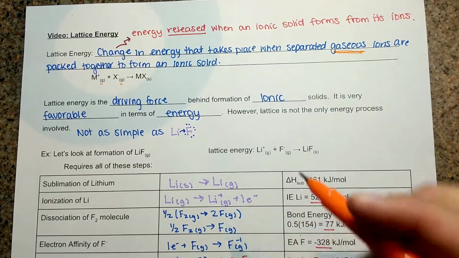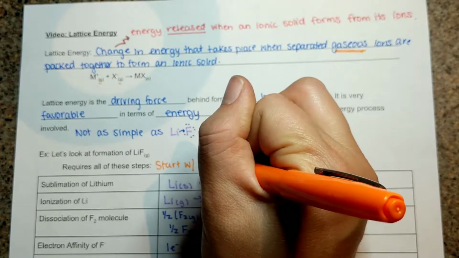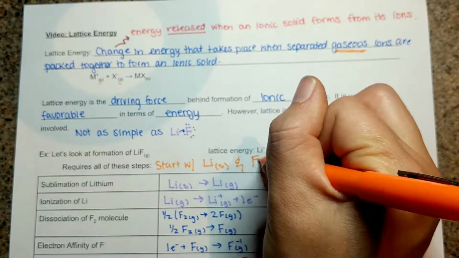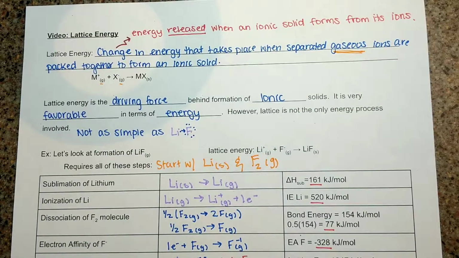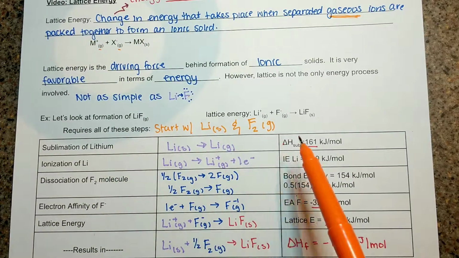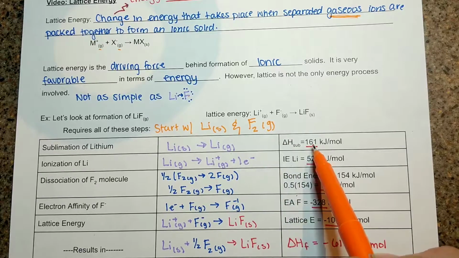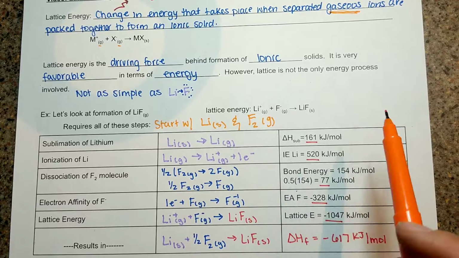To do that, I'm starting with the elemental forms of each. So lithium being a solid and fluorine being a diatomic, and fluorine as a diatomic is a gas. So I first need to turn my lithium, my metal, from a solid to a gas, and that's the sublimation of lithium. This has a heat of formation or heat of sublimation of 161 kilojoules per mole. And that's something we could look up.